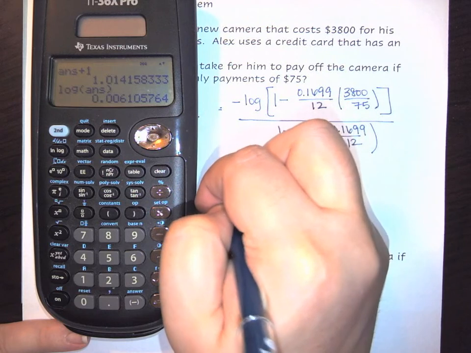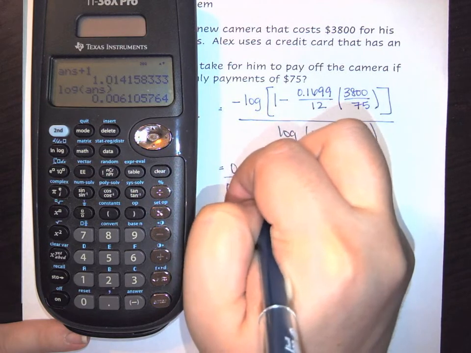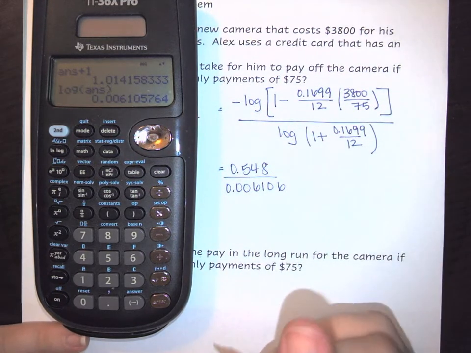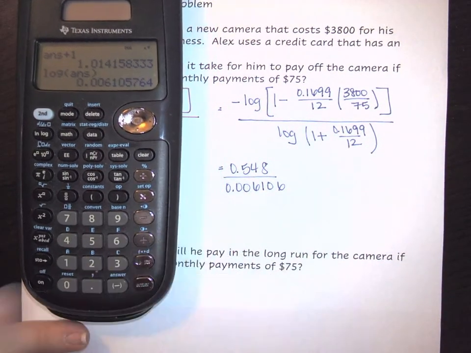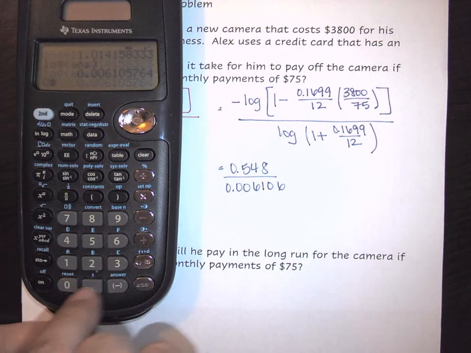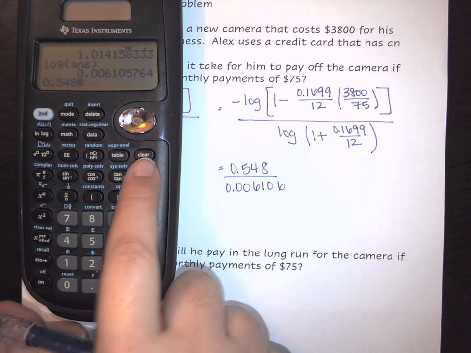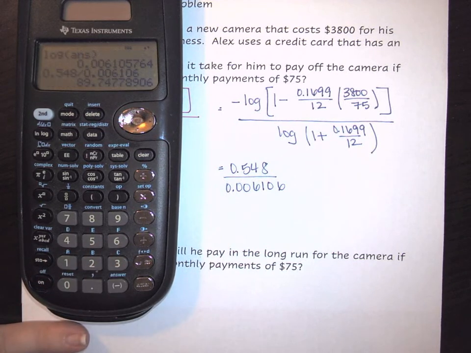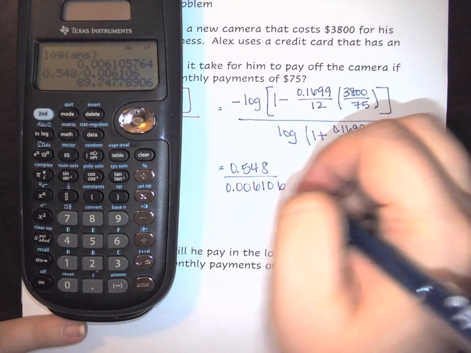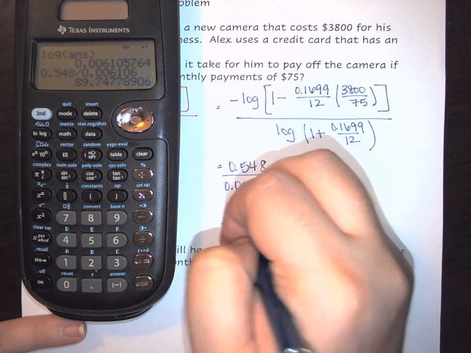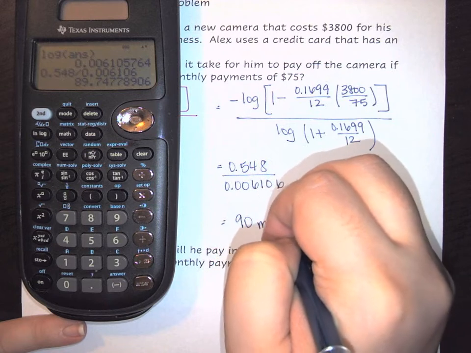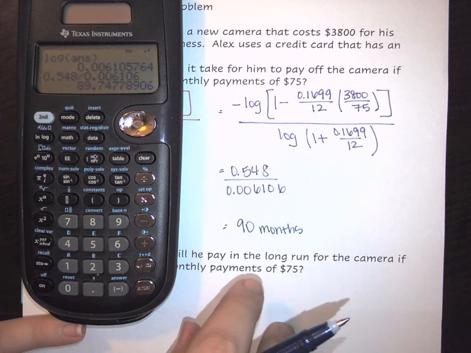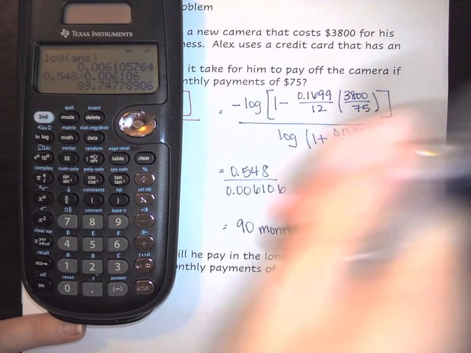So this here is going to be 0.006106. So when we divide those, you would have 0.548 divided by 0.006106, and notice you get roughly 90 months.